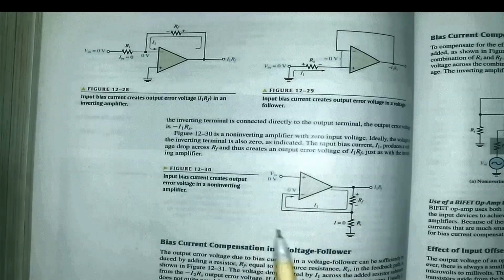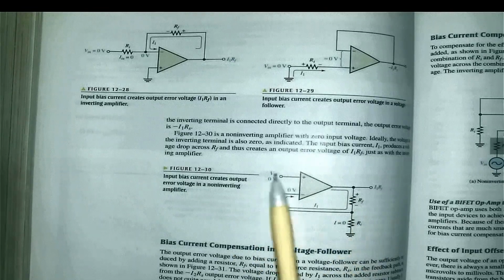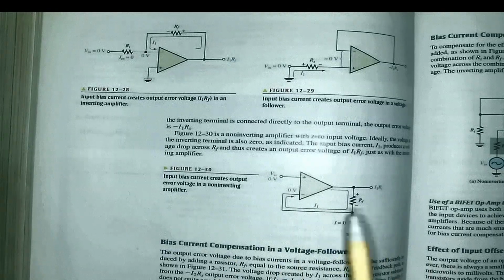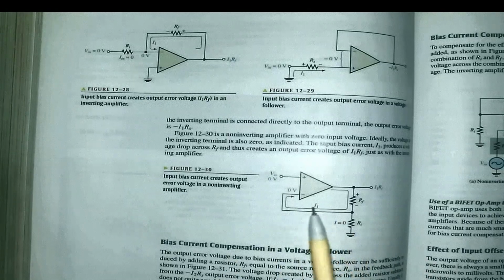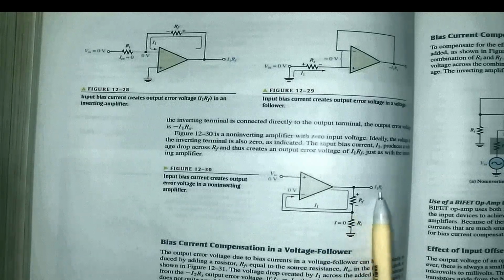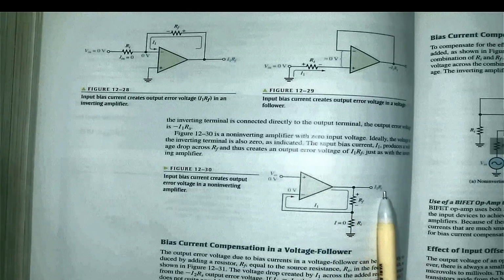In the case of the non-inverting amplifier, again, 0 volts in, I should get 0 volts out. But there is again a bias current flowing, this I1, and that will give me a certain output voltage equal to I1 times RF.